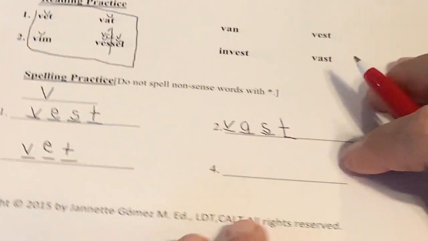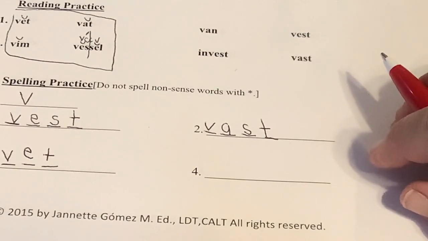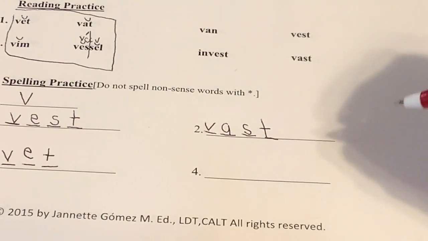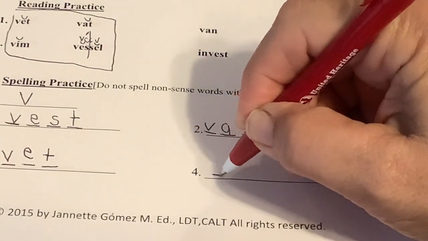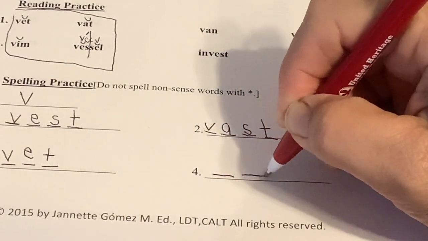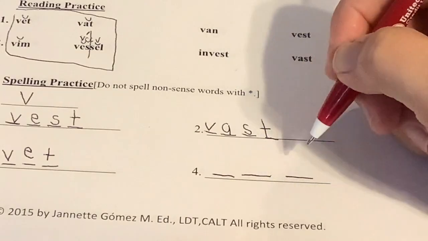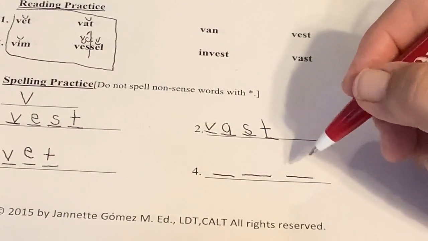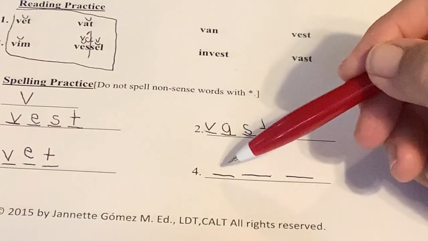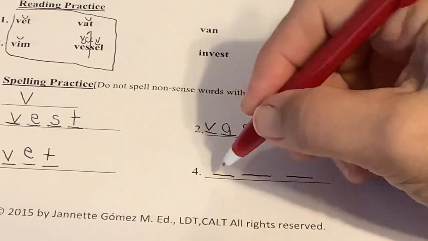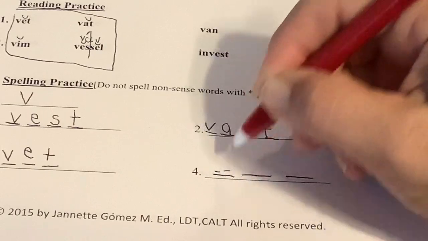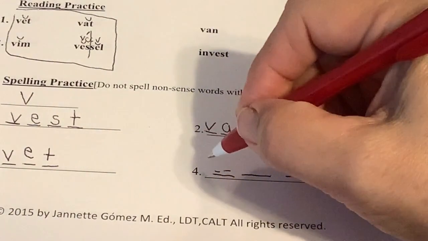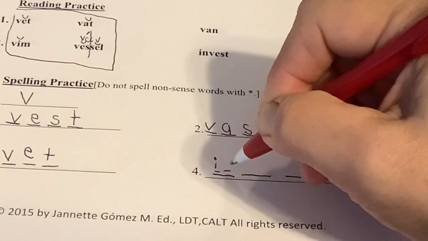The last word is going to be a long word. The word is investing. Okay, so let's see. In is 1 syllable. Vesting. So we've broken it up into 3 syllables. Our first syllable is in. Let's say that slowly. In. We have 2 sounds. What's going to make the I sound? I, N.